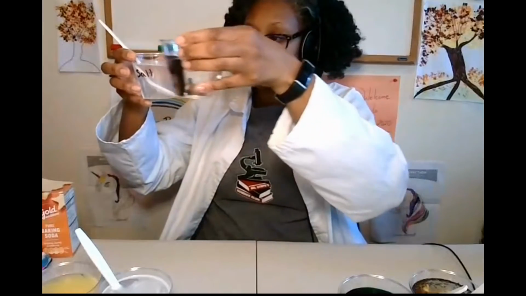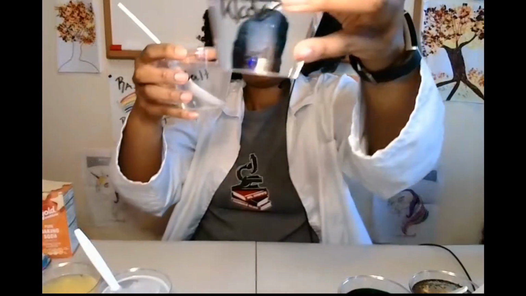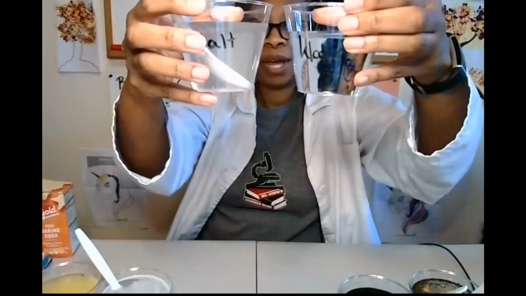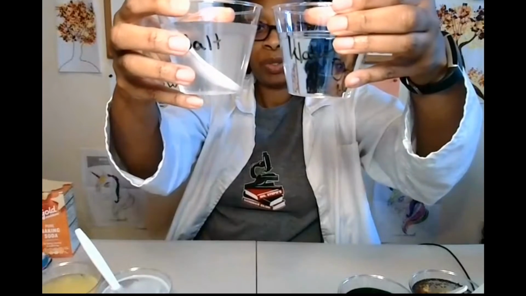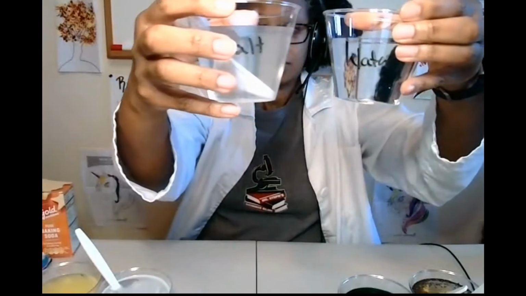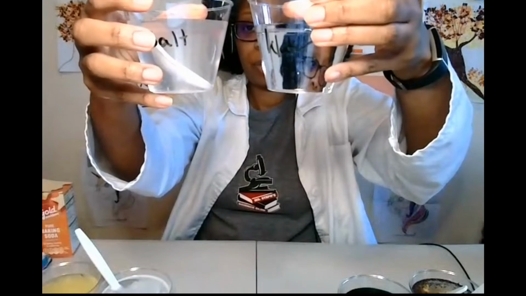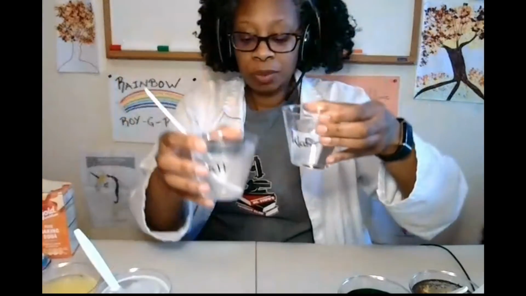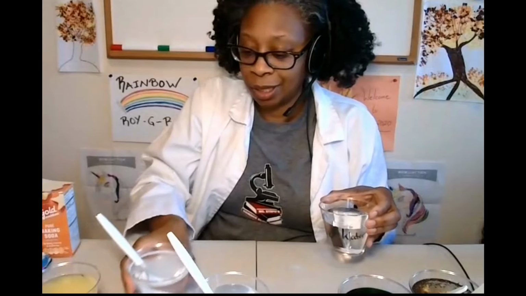So let's start to compare. Let's hold up, this is the water, and this is the water with salt in it. So you can compare the two. You notice that the salt water is a bit cloudy. But if you didn't know that it was salt, you could say that something was in there, but you knew it was a solution.